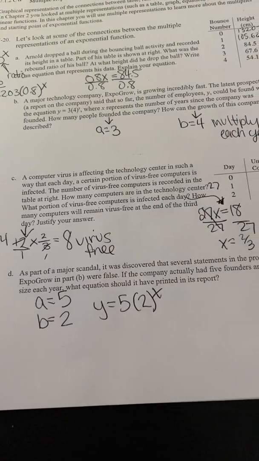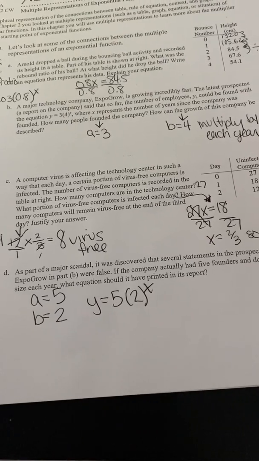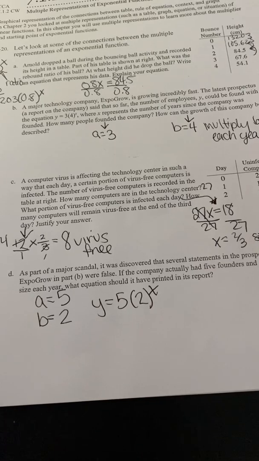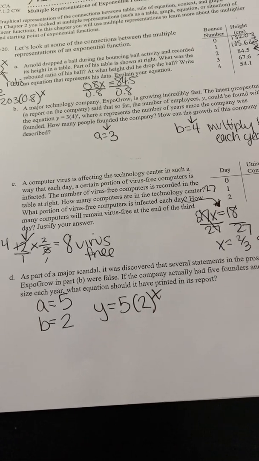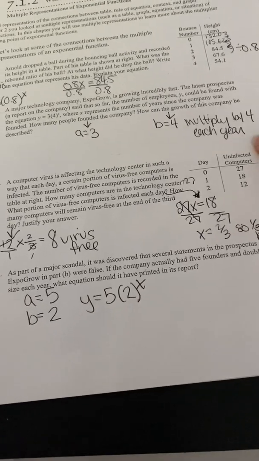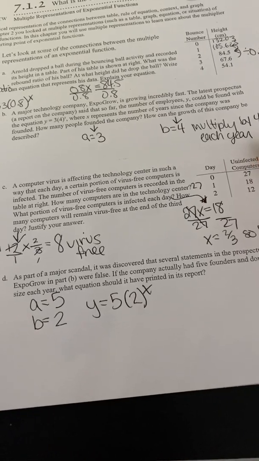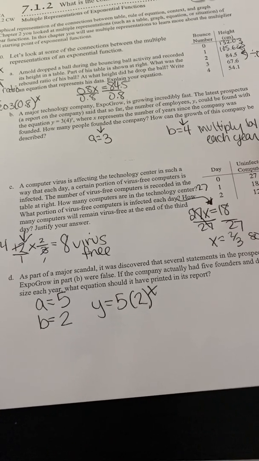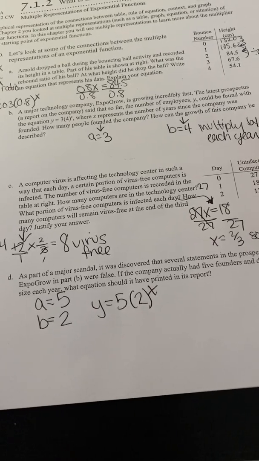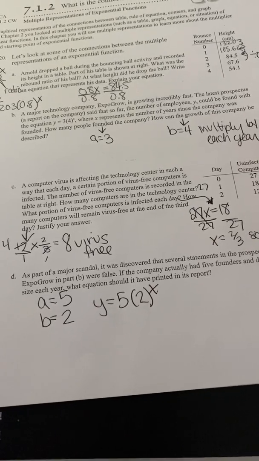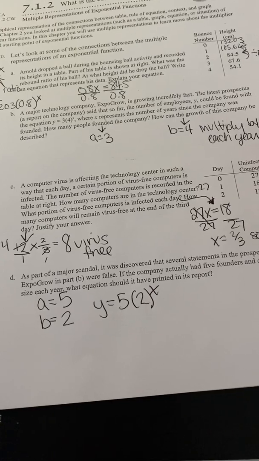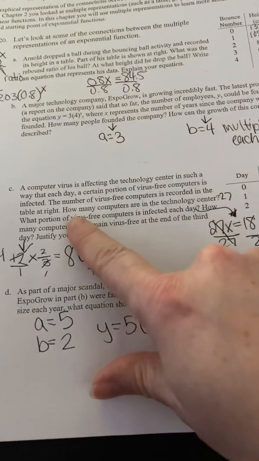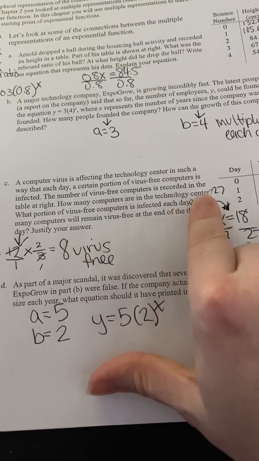C, a computer virus is affecting the technology center in such a way that every day a certain portion of virus-free computers becomes infected. The number of virus-free computers is recorded in this table. How many computers are in the technology center? And then what portion of the virus-free computers is infected each day? And how many computers will remain virus-free at the end of the third day? Justify your answer.